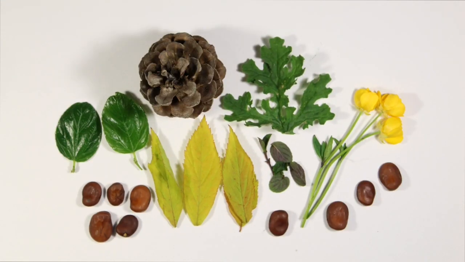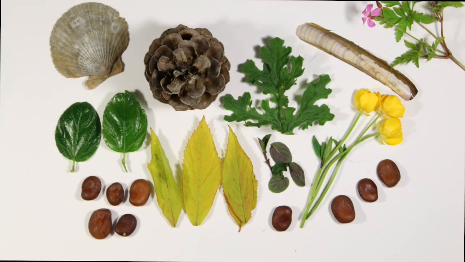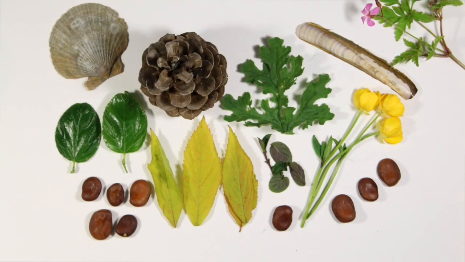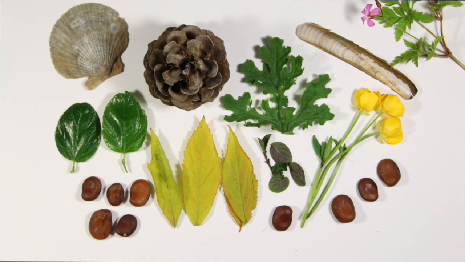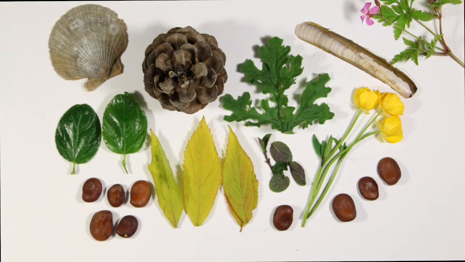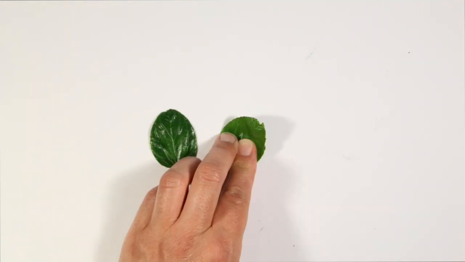Collect up any natural objects you want to use. You can use natural objects such as flowers and leaves to animate in the same way that you would use paper or card. Use blue tack to keep things in place.